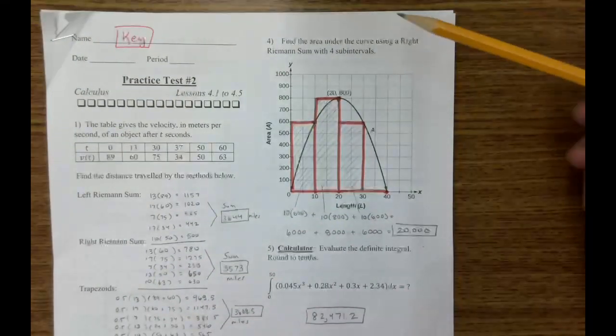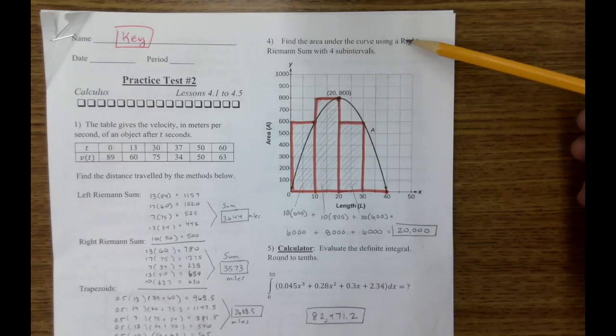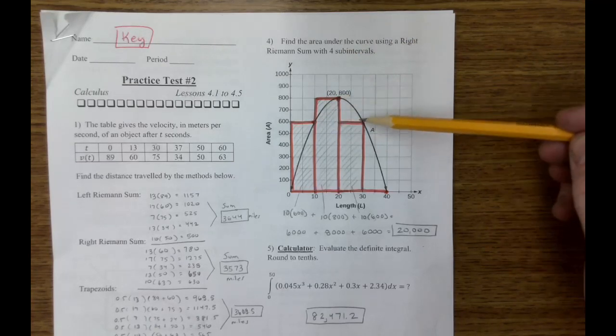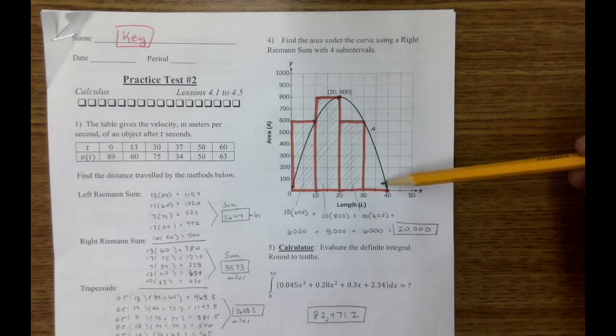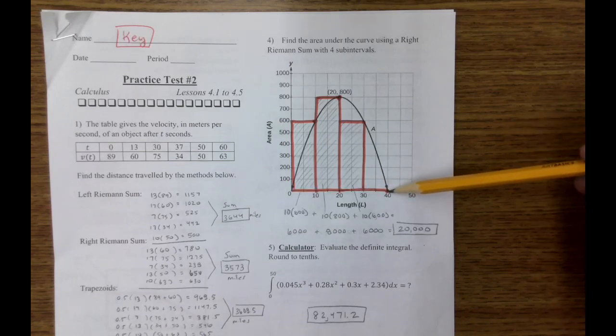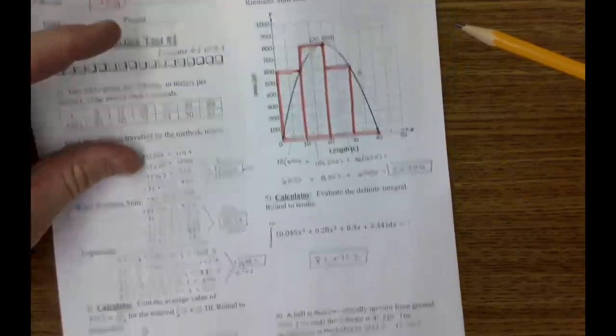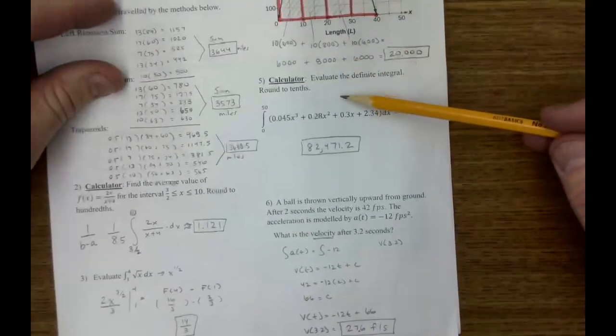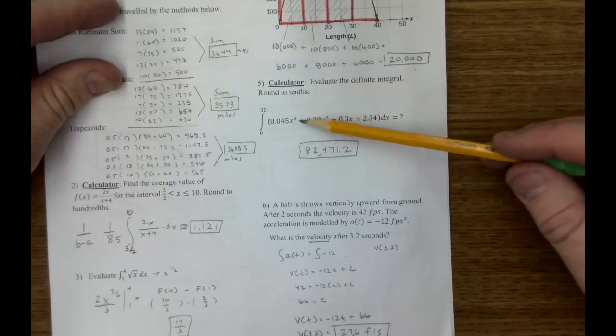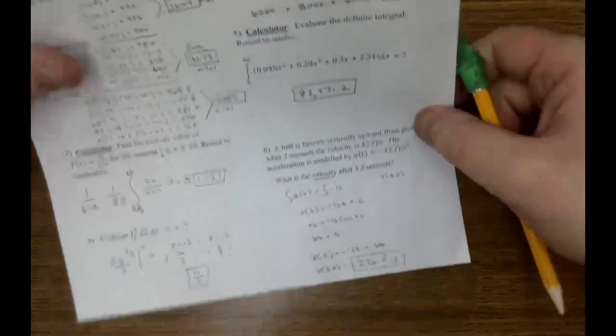On number four, 4 right Riemann sums. Here's my 1, 2, 3, 4 points. And notice this last Riemann sum has no area to it because from the right, it's at the ground. So we have 1, 2, 3 rectangles added up. Number 5, definite integral, just a calculator problem. Can you type it in, get the right answer?